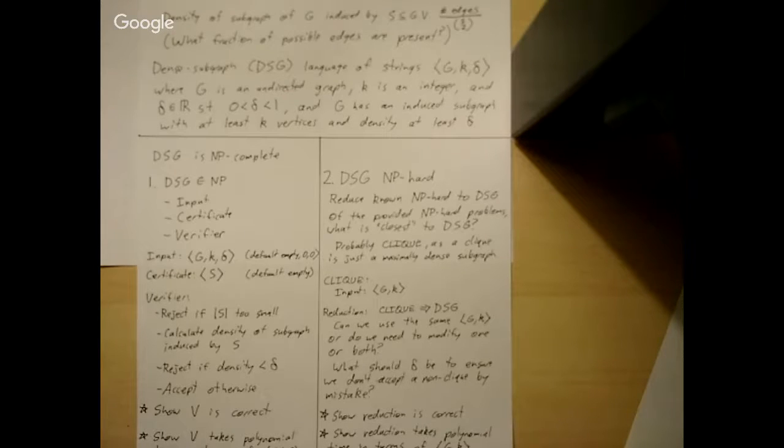I wouldn't worry about handling these special cases on the exam. But if you're being super formal about it, you could put in a check at the beginning that you decode G and k, and if k is bigger than the number of vertices, you immediately reject, and then you don't have to worry about k being too much larger.